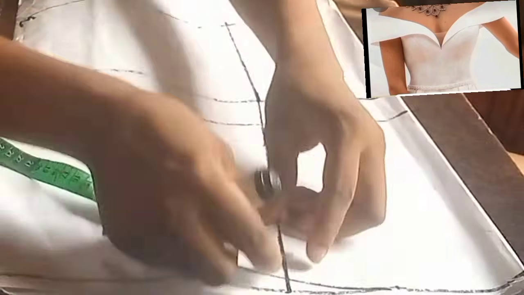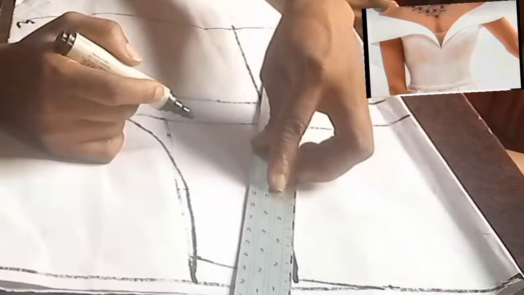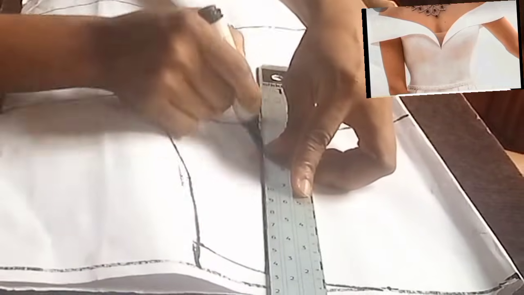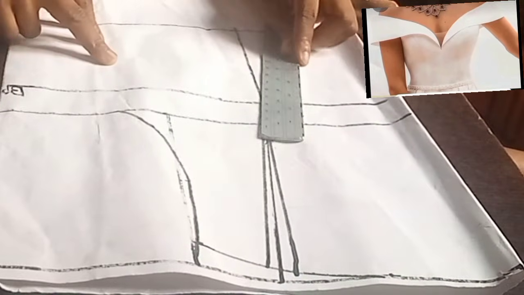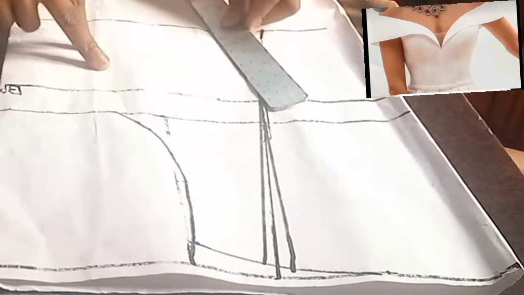Alright, I'll connect it to the bust point, because I'm going to create a shoulder dart. I'll go out by 1/2 inch at both sides and connect it to the bust point like so. Alright, connect both of them to the bust point. Then I'll mark my darts at the waistline. I mark 1 inch on both sides and also connect it to the bust point from the waistline to the bust point, just like this.